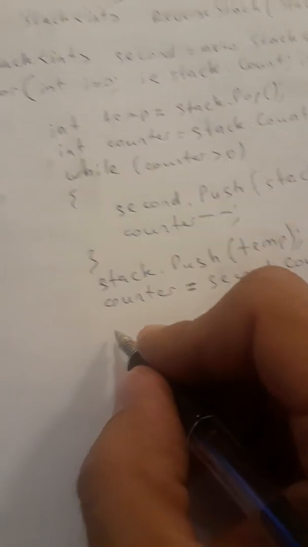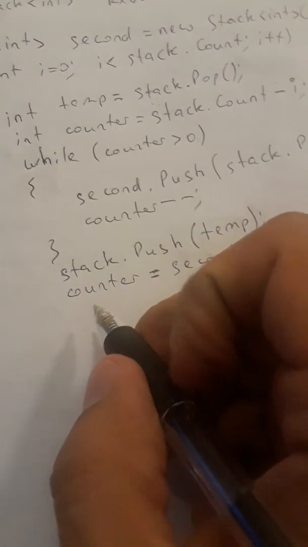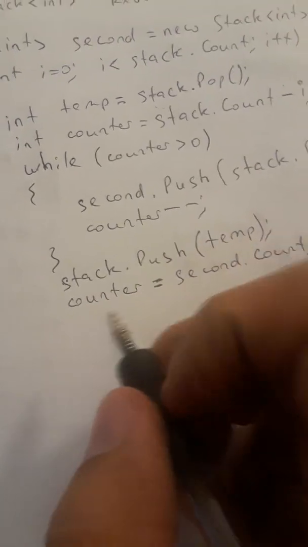So this counter will be just to push our elements from the second stack back to our initial stack.